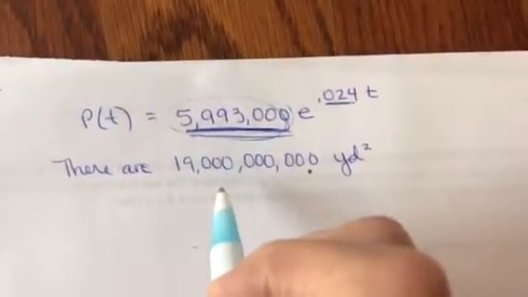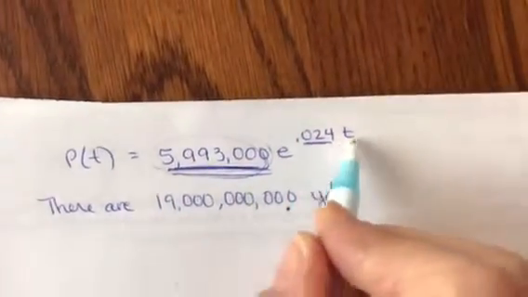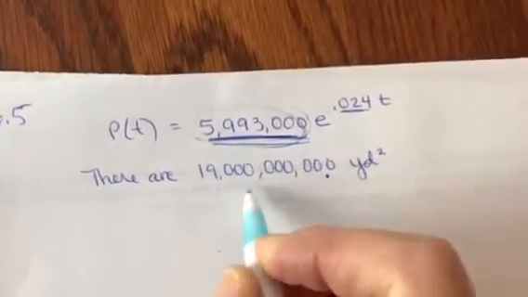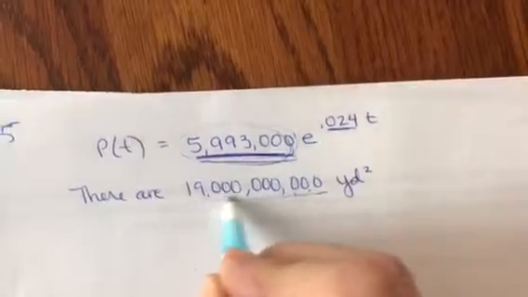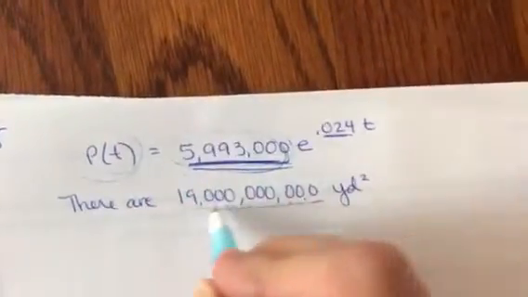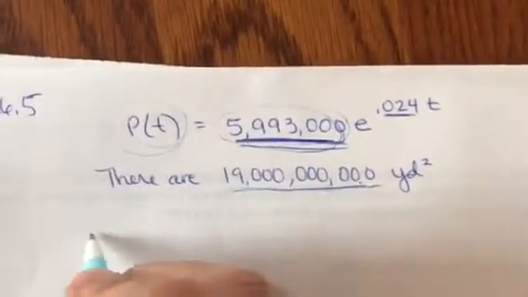And the question wanted to know how long, so we're going to look for time, it would take for there to be one person per square yard. Well, this is how many square yards there were. So this is the population after a given time. So I'm going to substitute this in right here.